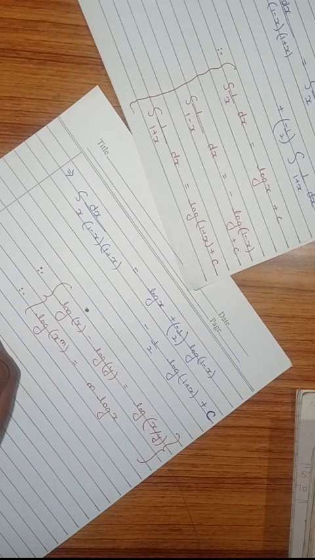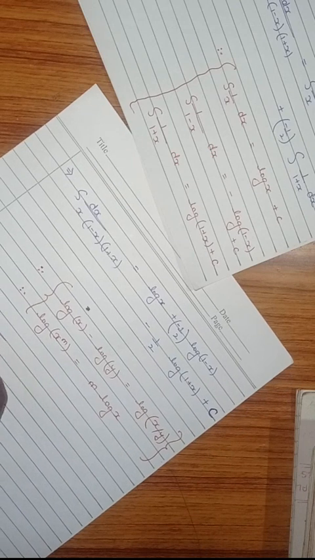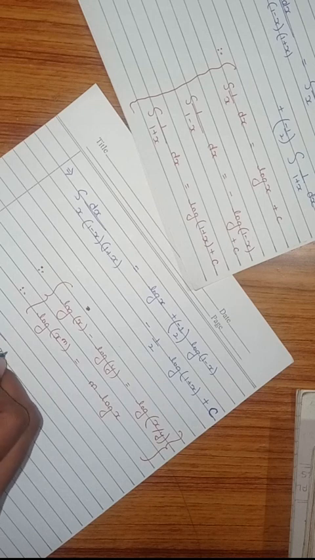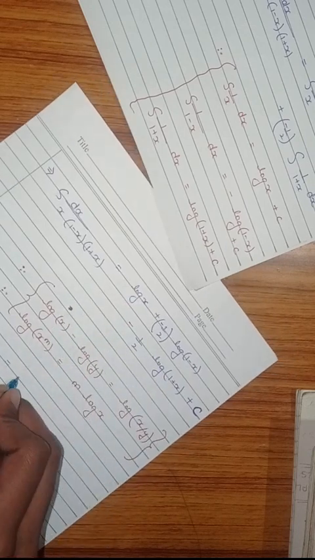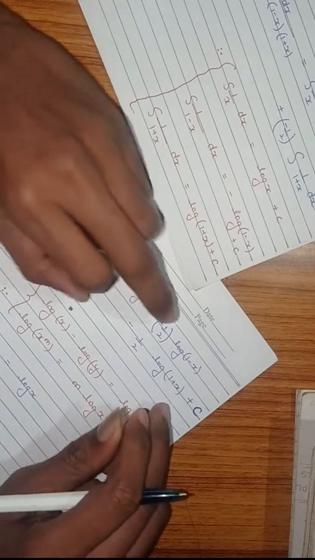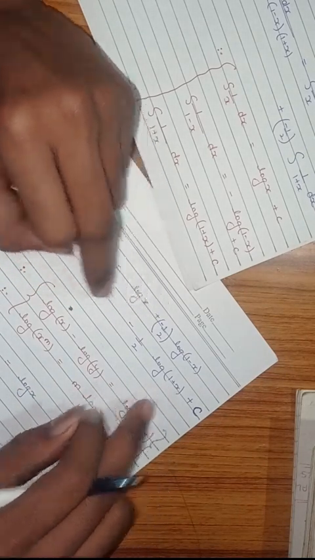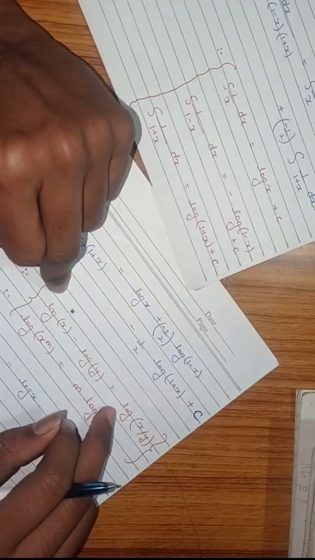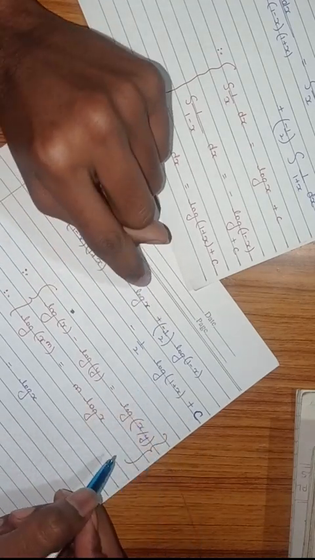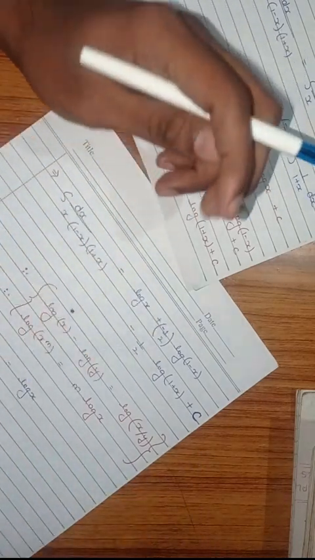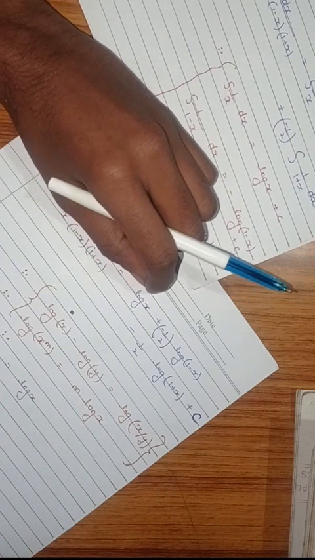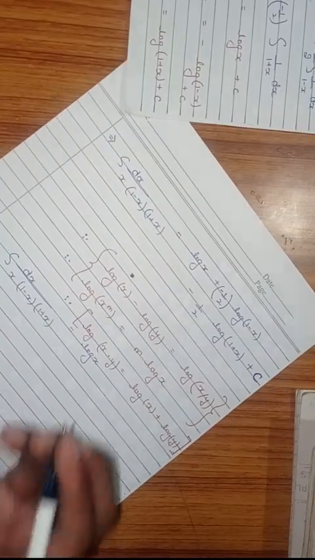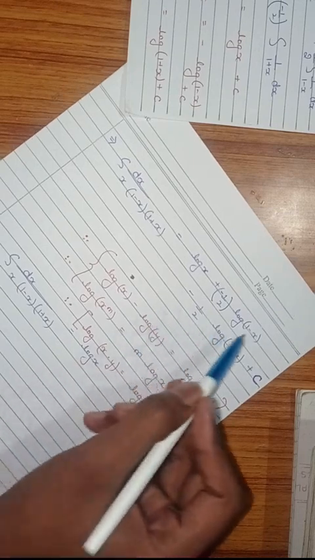So our term will become the integral of dx upon x times 1 minus x times 1 plus x equals log x as it is. Now this term will follow this rule. There is one more formula which we will use here to simplify this term.